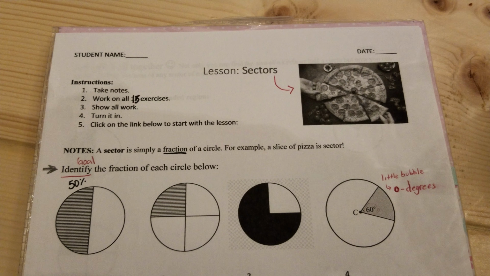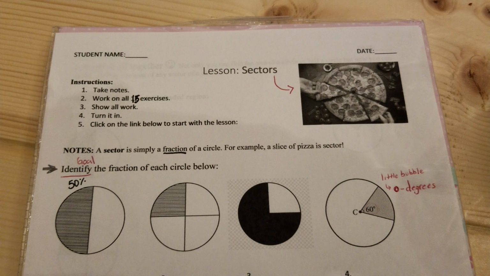Today I'm gonna work on this lesson with you, so have your paper and pencil ready. You will also need a calculator, so the one from your phone is fine. I'm gonna work on half of the problems and then you can work on the other half, okay? Just make sure when you turn in your work, you turn in all 15 problems. All right.